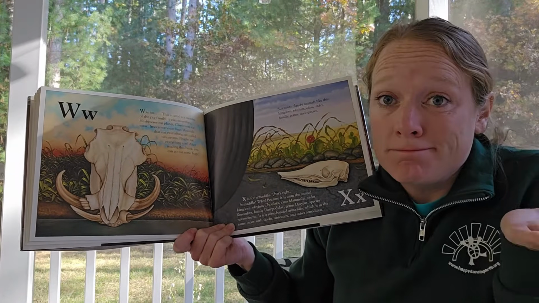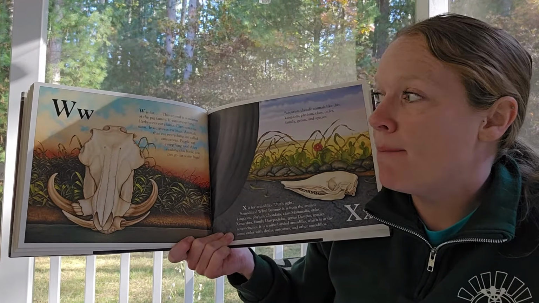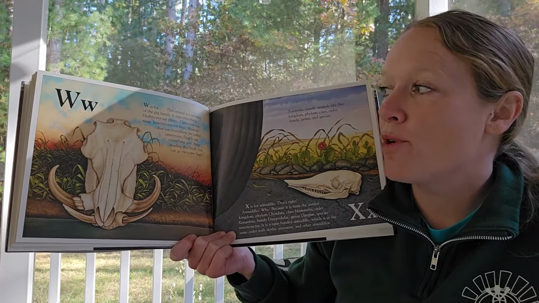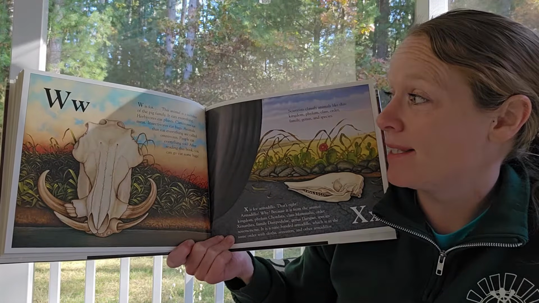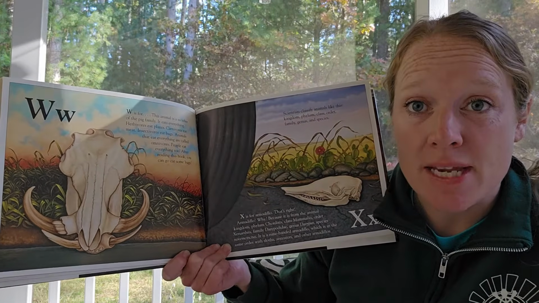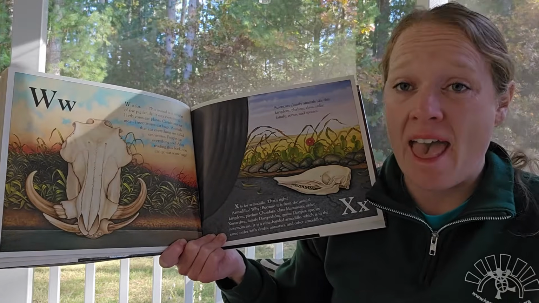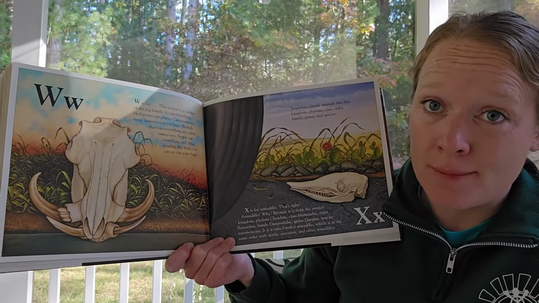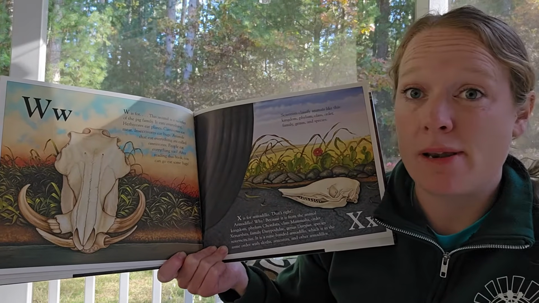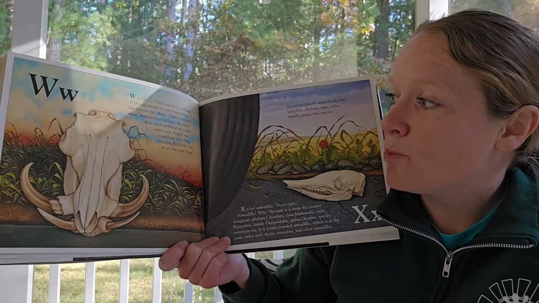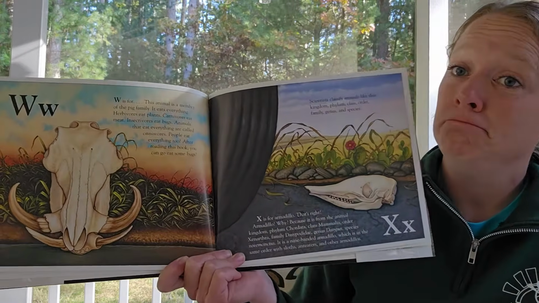W is for, this animal is a member of the pig family. It eats everything. Herbivores eat plants. Carnivores eat meat. Insectivores eat bugs. Animals that eat everything are called omnivores. Omni meaning all. People eat everything too. After reading this book, you can go eat some bugs.